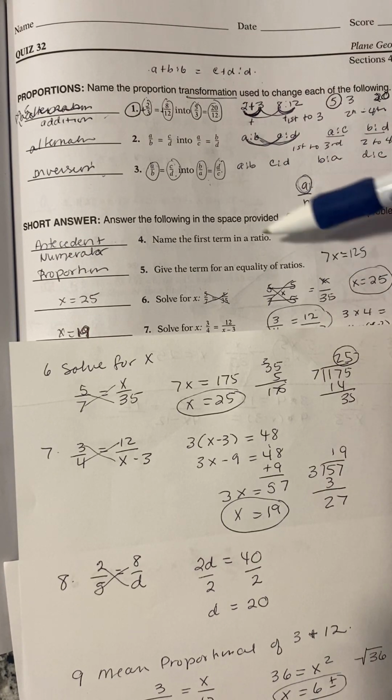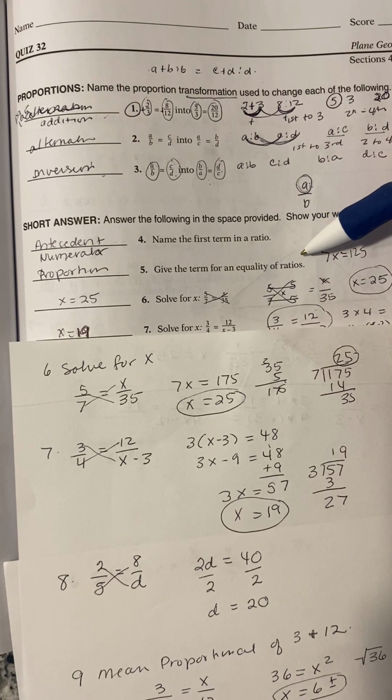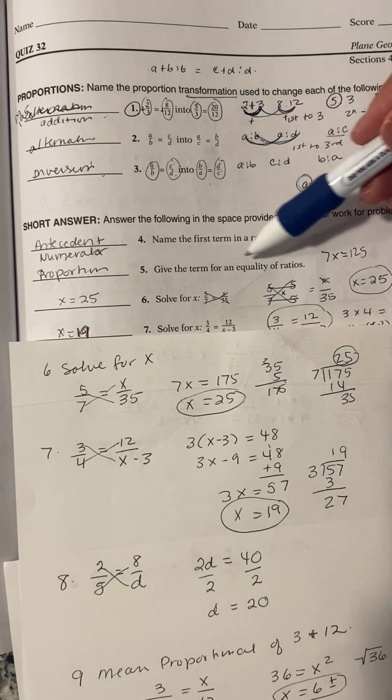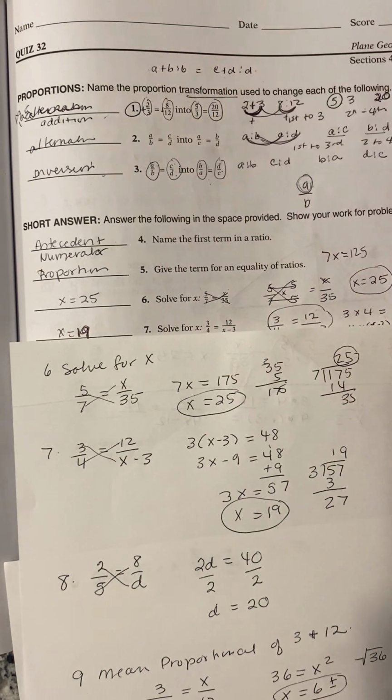Number 5, give the term for an inequality of ratios. So what are we talking about this whole time? Equality. I said inequality. Equality of ratios is a proportion. So give the term for the equality of ratios is a proportion.